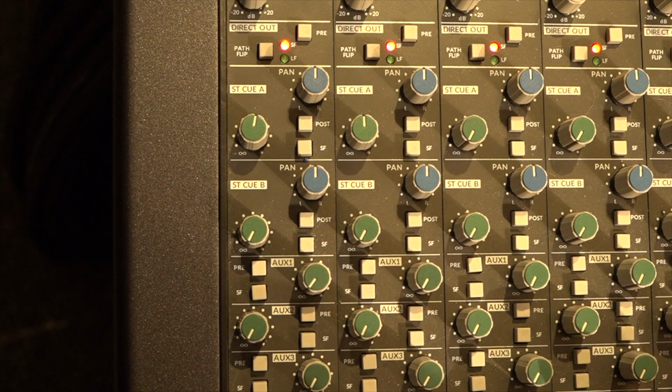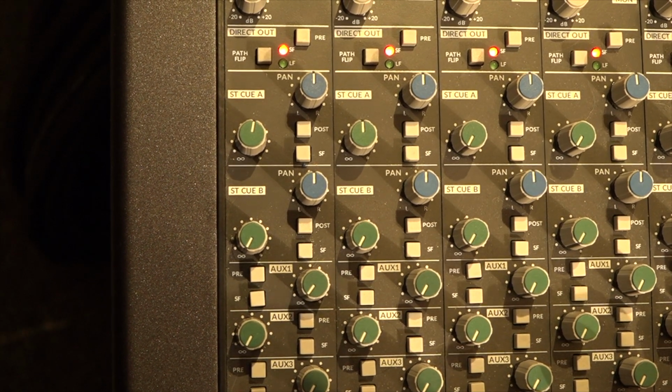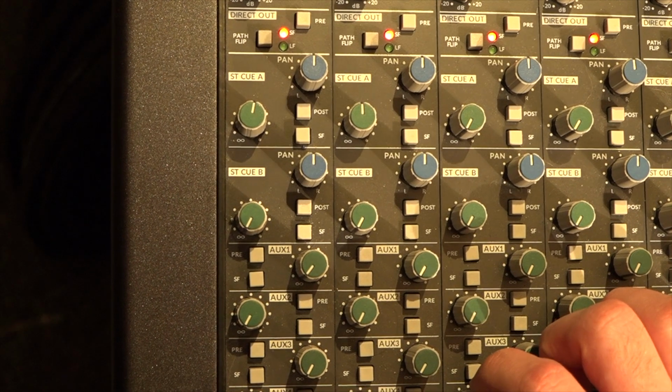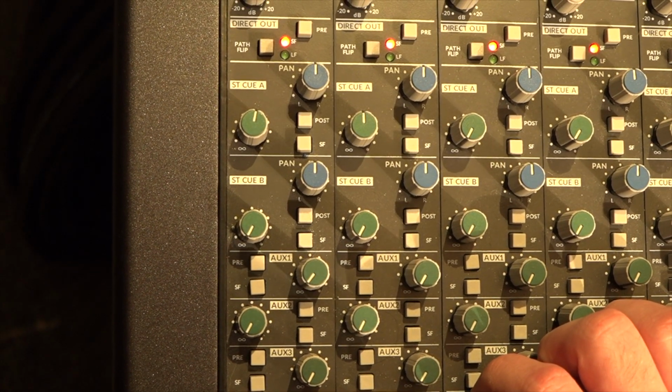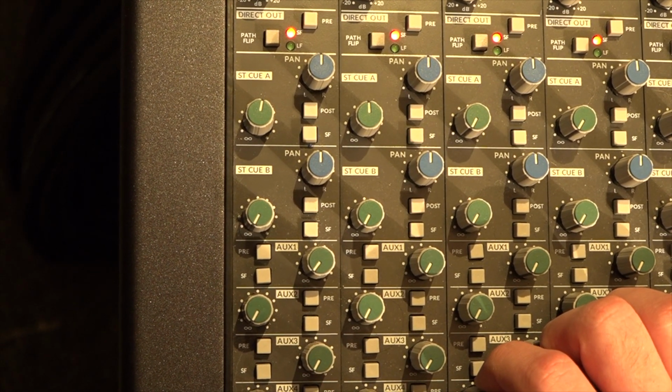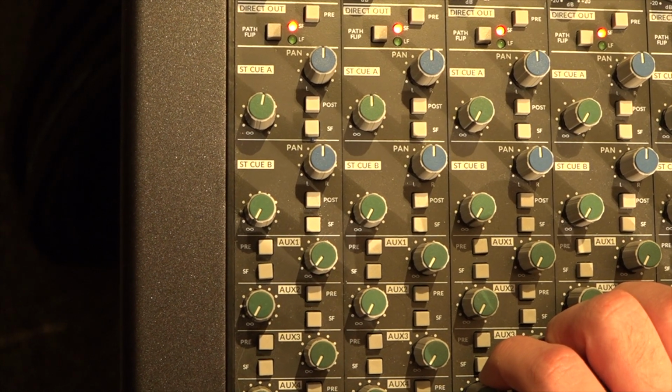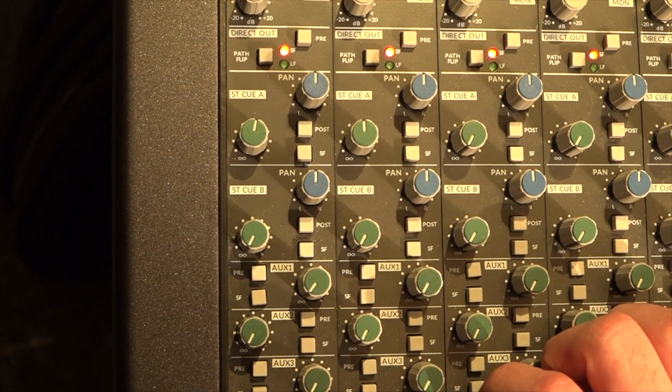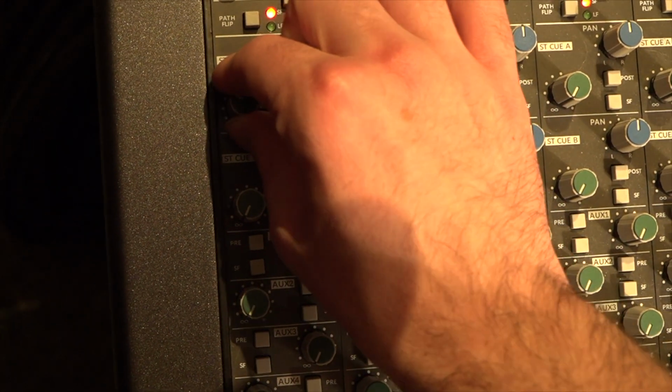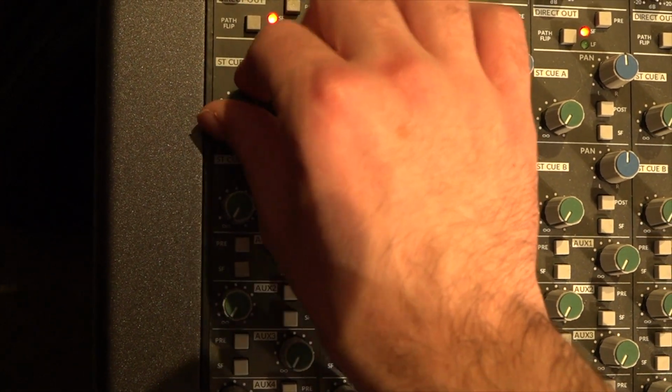This next section allows you to send the channel signal to the two stereo Q sends. These are fed from the long fader path, pre-fader, post-insert, but can be switched to source from the small fader path. The stereo Q feeds, QA and B, allow you to create headphone mixes that follow the large fader monitor mix.